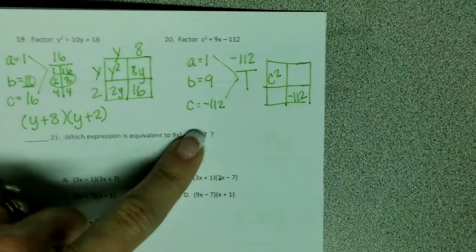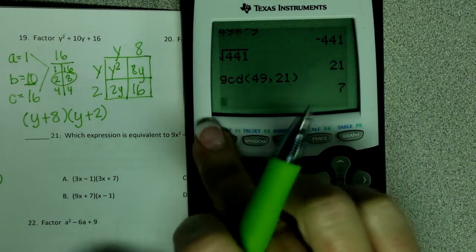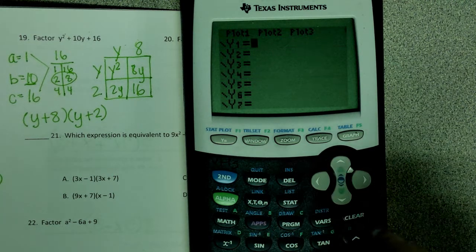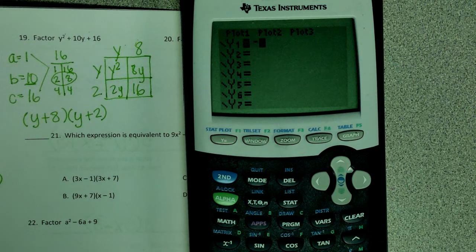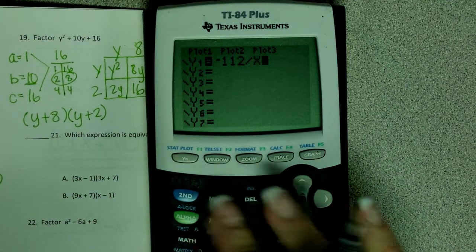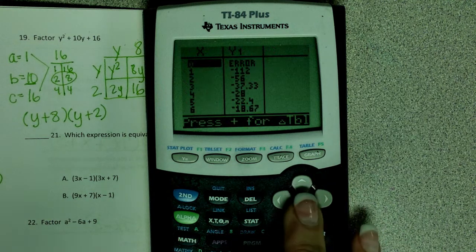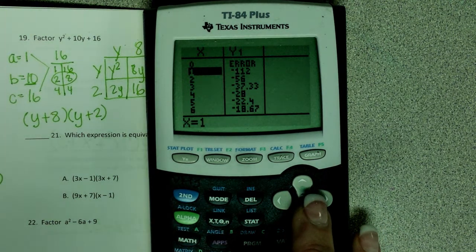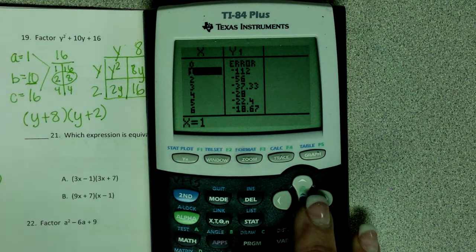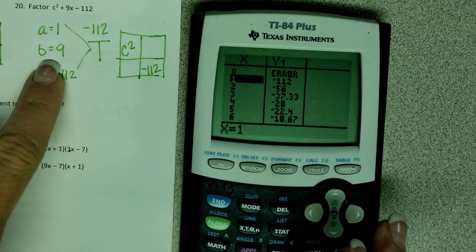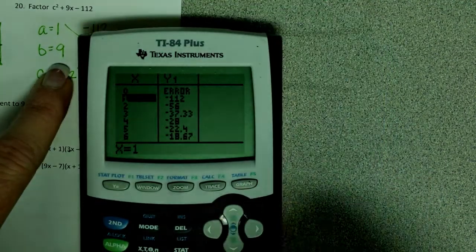Calculator, yeah, I have no idea. So I have negative 112, right? Click math and number, because that's looking for the greatest common factor between 2 numbers, but I don't have 2 numbers to compare here. I'm just trying to find factors of negative 112 that'll add up to give me a positive 9.